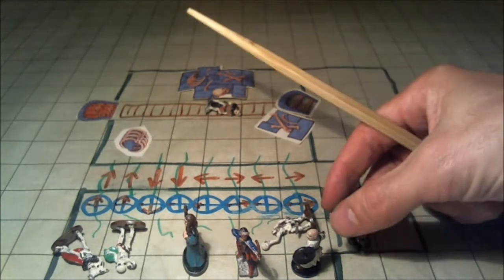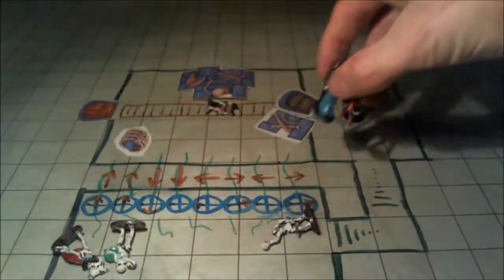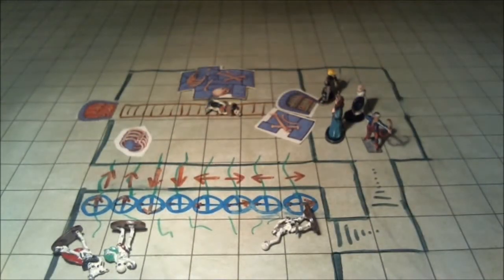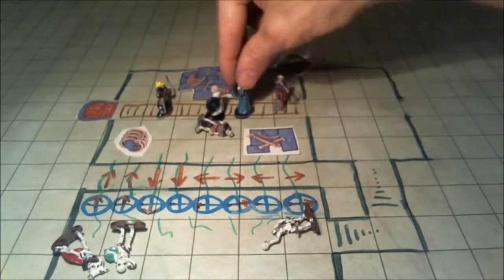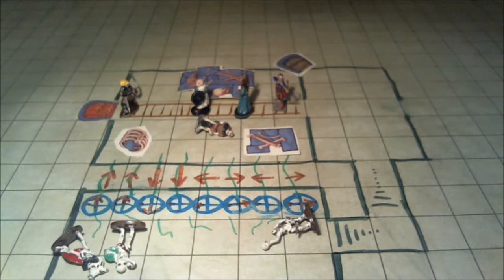The adventuring party can now go back down here because the gas is now off. They can go through this door, continue on with their mission. So that's the puzzle of the Dwarven Gas Chamber.